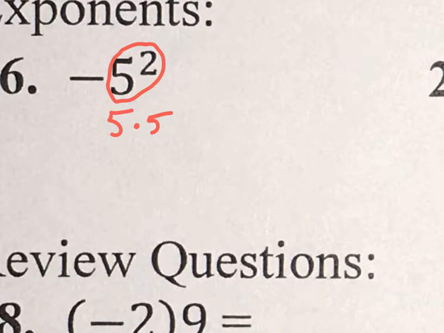And what about this negative sign that's out here in the front? It's not included when you write them right here. So this negative simply comes right down and you place it right in front of your first number. So in a sense, you have negative 5 times positive 5, and the answer is negative 25.